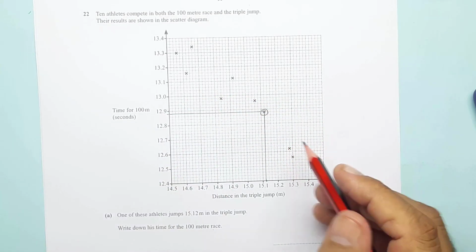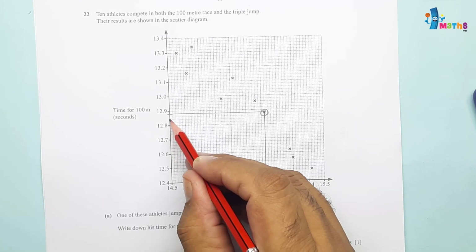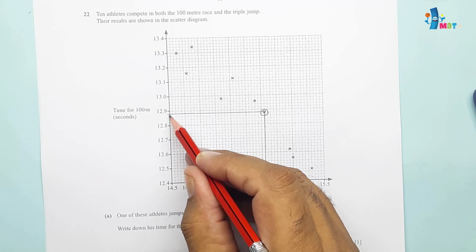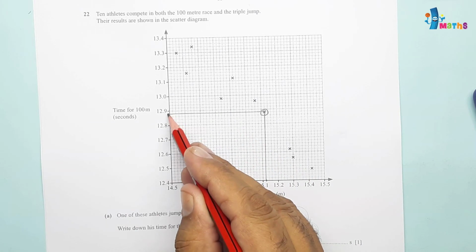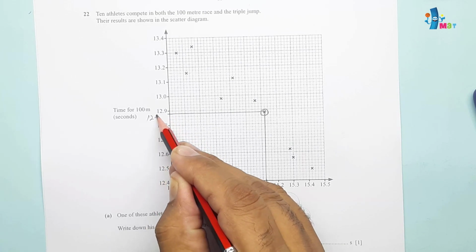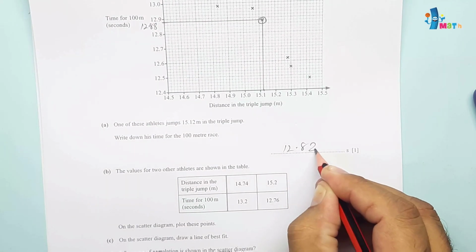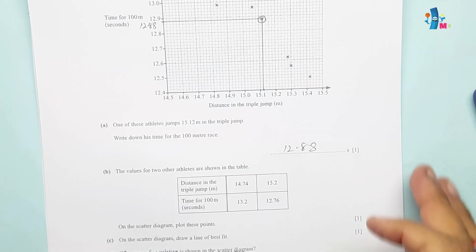and this is 12.8, then 12.82, 12.84, 12.88 and 12.89. So we can write 12.88 basically will be over here, because one box is equal to 2, so it's less than 12.9. So this will be 12.88, and we can write the answer at the given place as 12.88. Then the values of the two other athletes are shown in the table.